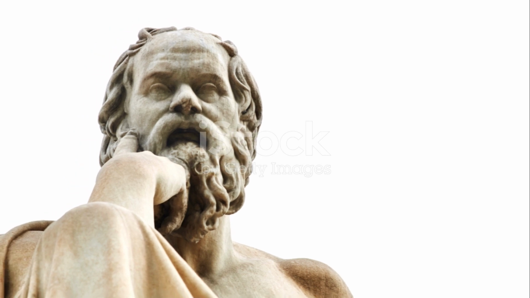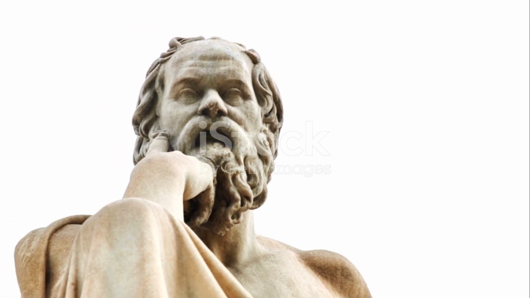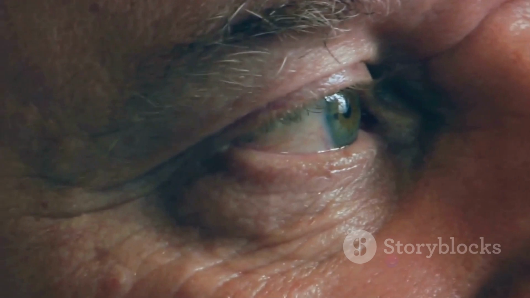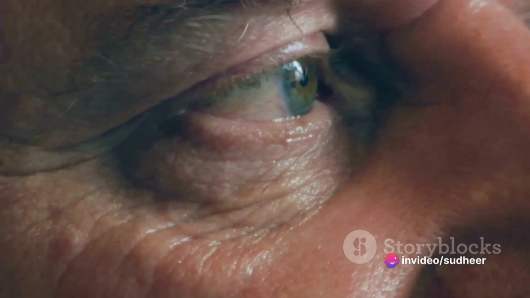Socrates, with his mantra, "Know thyself," was an early advocate of introspection. However, it wasn't until the late 19th century that introspection was formally recognized as a method in psychology. Wilhelm Wundt, often hailed as the father of modern psychology, was the first to establish introspection as a scientific method.